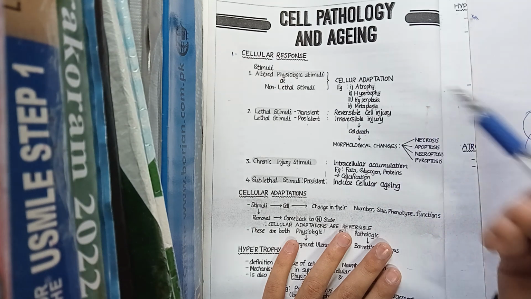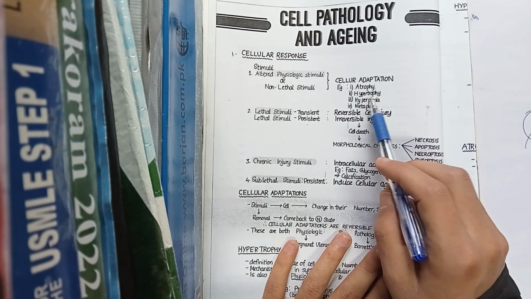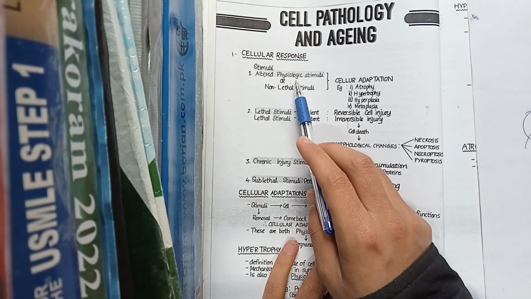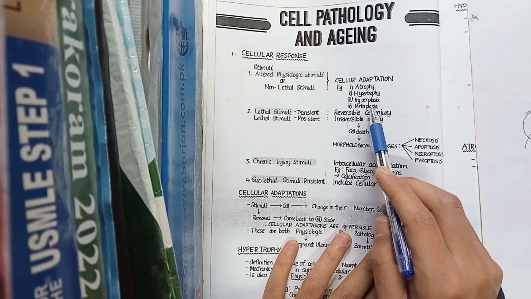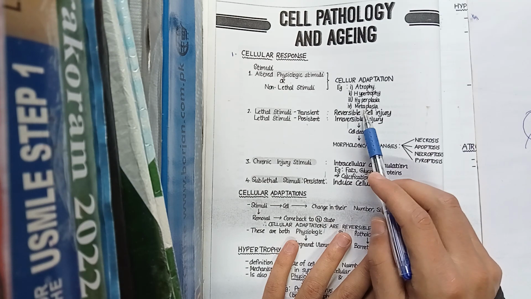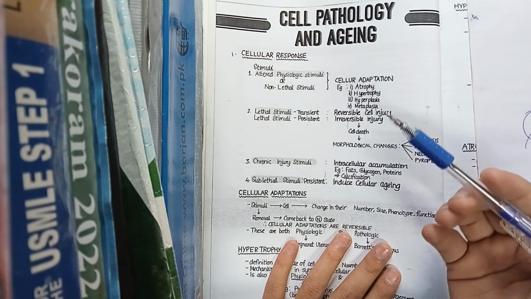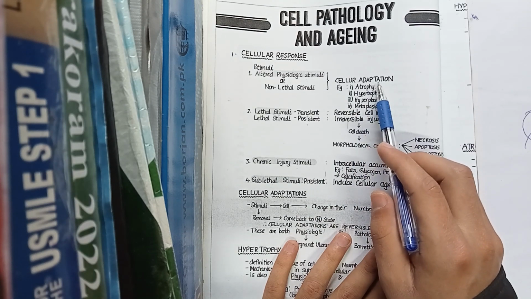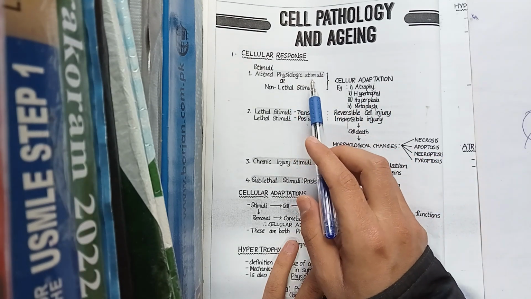So if someone asks you what is hypertrophy, simply you will answer that it is a cellular adaptation towards altered physiologic stimuli. If somebody asks you what is metaplasia, you will give the same answer: the cellular adaptation to altered physiologic stimuli.